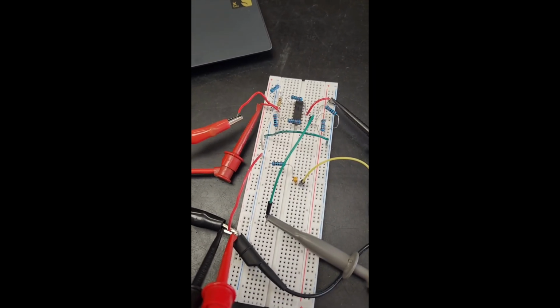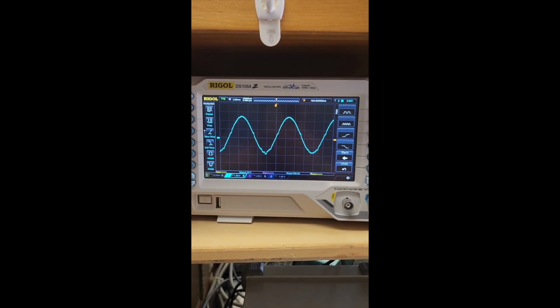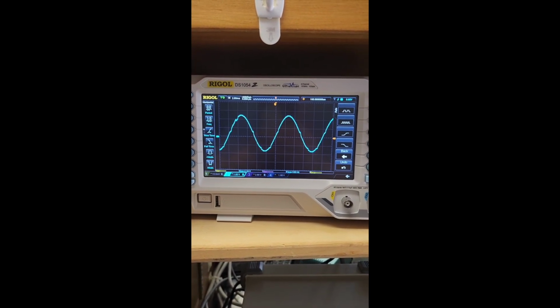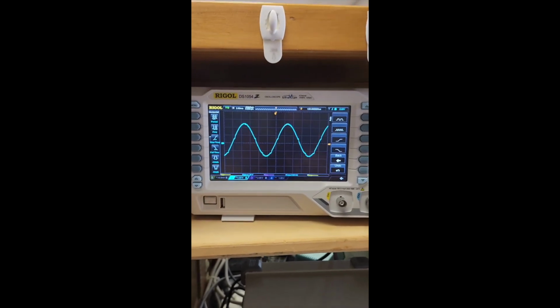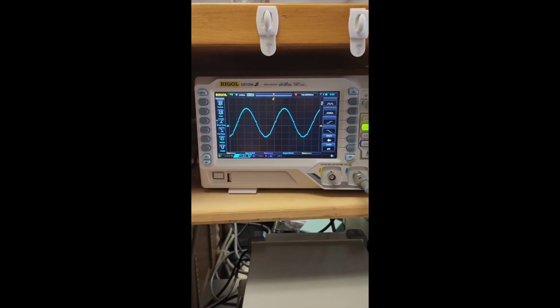Here we're just verifying that it works, and we get our desired output wave when using 100 hertz, 20 millivolt peak-to-peak voltage. When converted to RMS, this is about 1.4708 volts RMS.